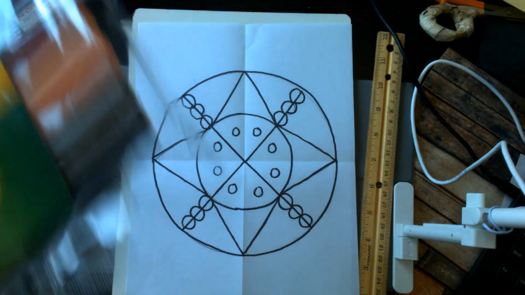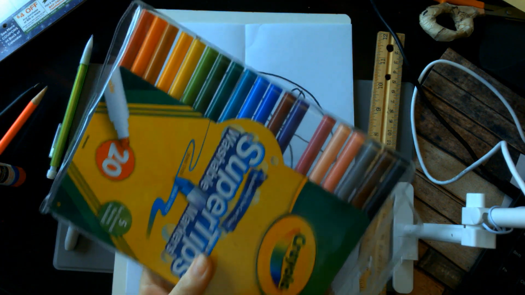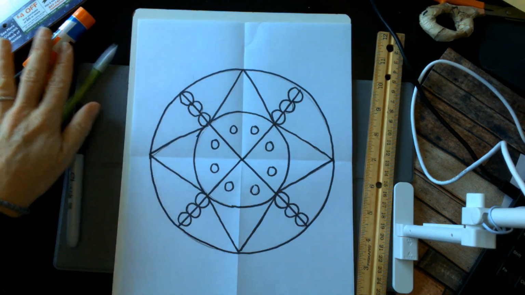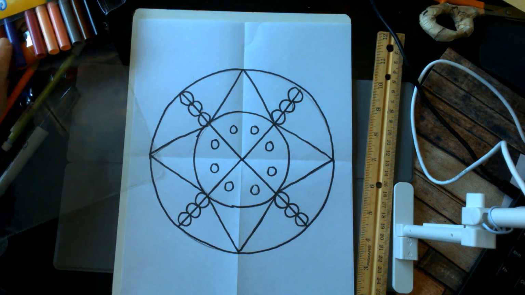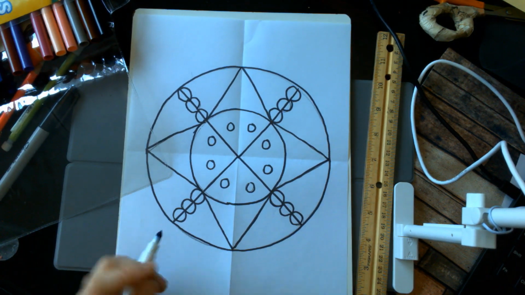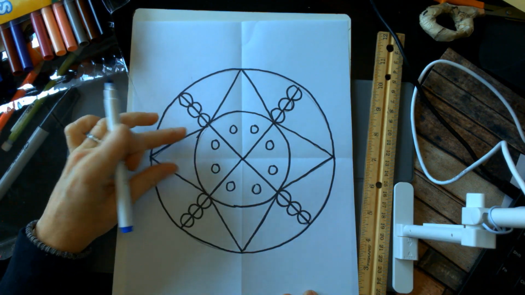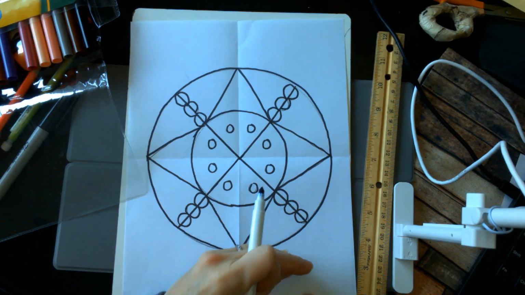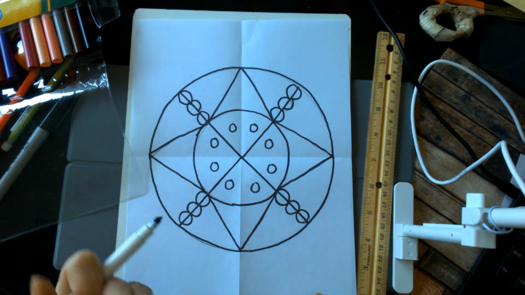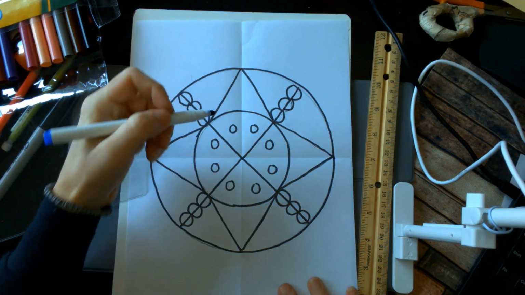I am now going to add color, and I'm going to use my markers. You can use colored pencils or crayons or anything you like. But this is the important thing to remember. Just like when we drew something, if we drew something in one section, we had to draw it in the other. We also have to think that way with our color.